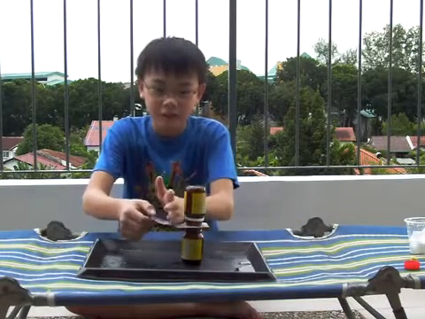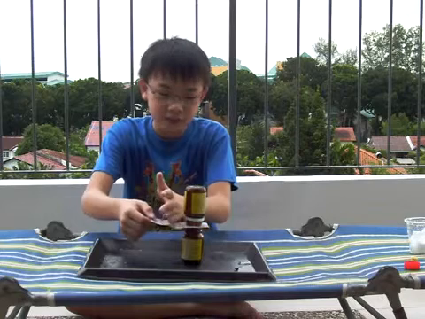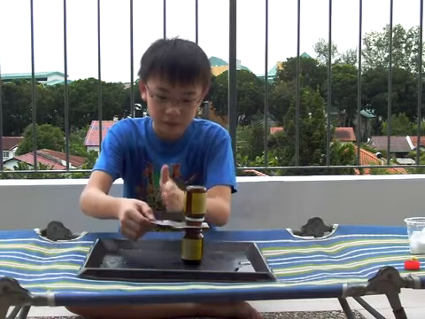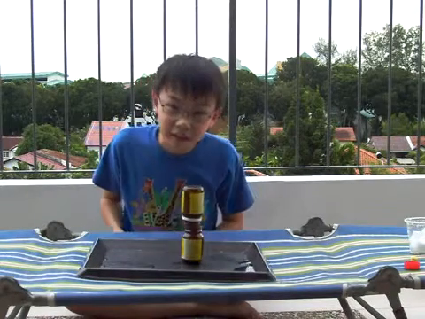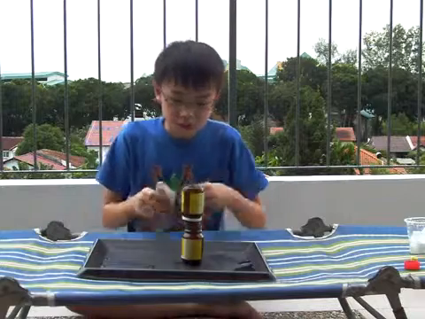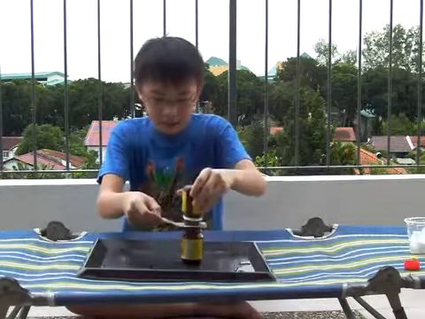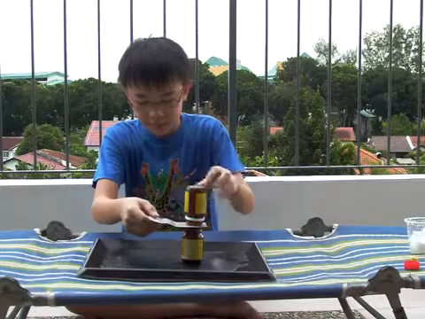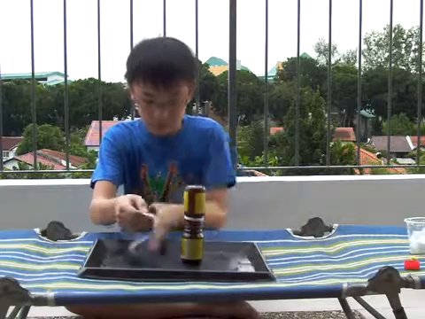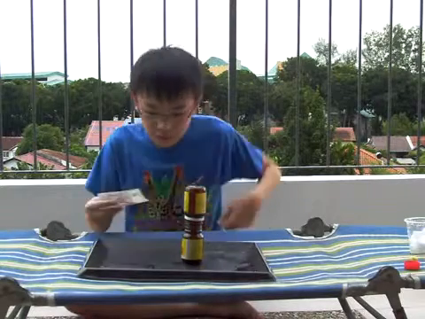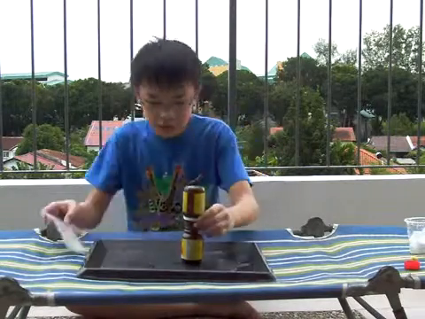Now, I'm going to do something really fast, and hopefully you can catch it. You catch that? Okay, maybe you didn't, but who cares? What I just did was pull the note out from between the bottles, and the top bottle didn't fall. The reason why this happens is because of inertia.